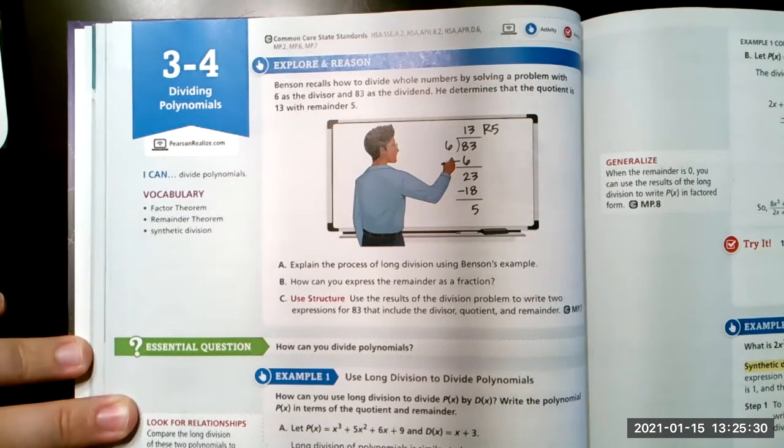Synthetic division, even though it sounds more difficult, is actually the easier of the two methods. You're using a lot less ink on the paper, and it's a lot less stuff to keep track of. It's a more straightforward way of dividing polynomials. So we'll look at both methods when we start going through these examples.